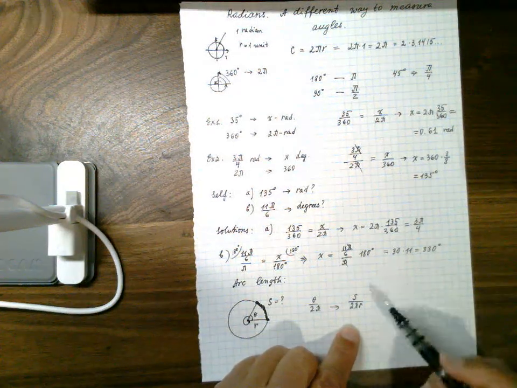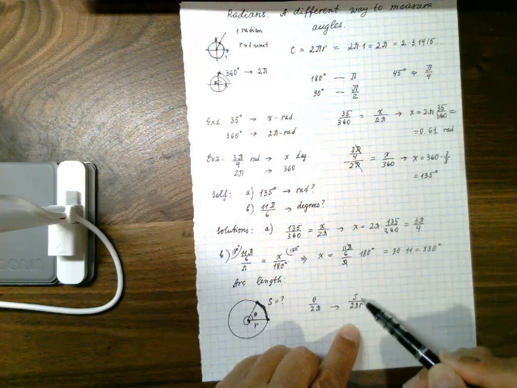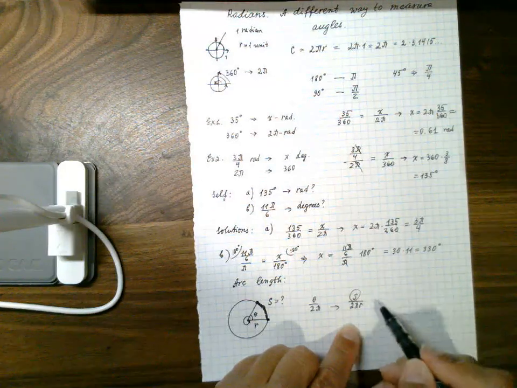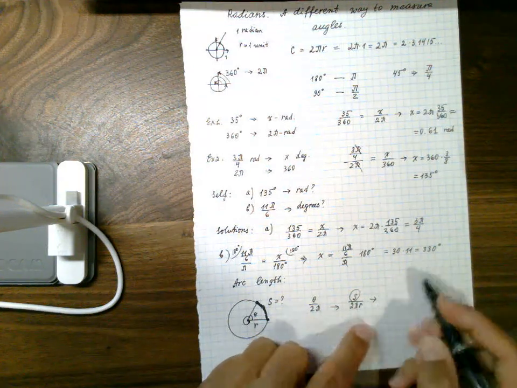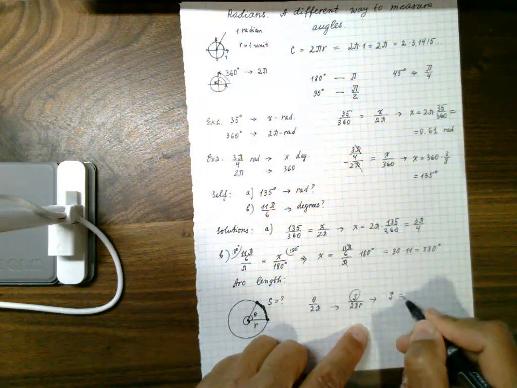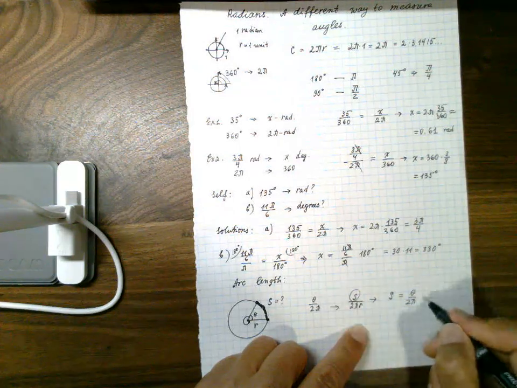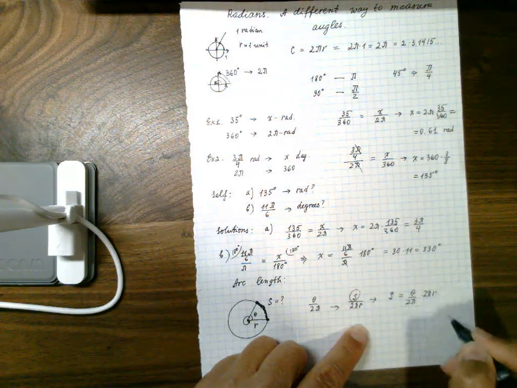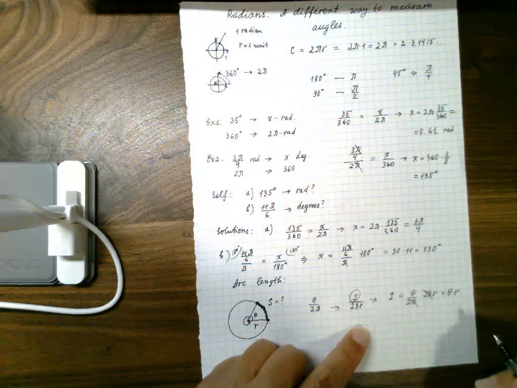So what I know here: theta usually is going to be given, I do know r, and what I'll need to find is s. So multiplying both sides of this proportion by 2 pi r, we're going to have that s equals theta over 2 pi, this part of the proportion, multiplied by 2 pi r. 2 pi cancels, and we have a very simple formula, theta r.